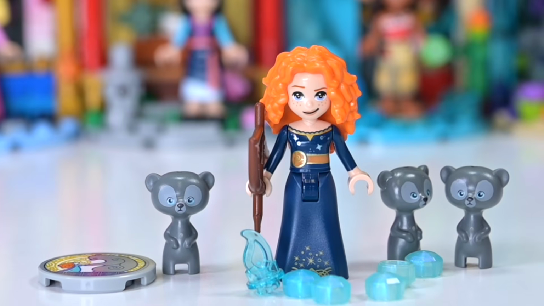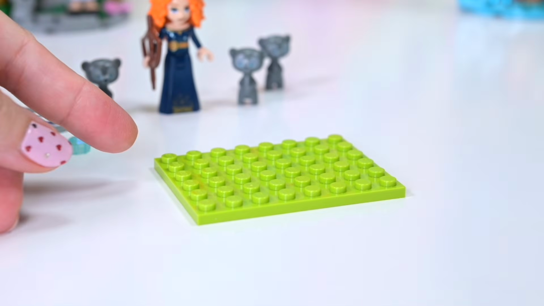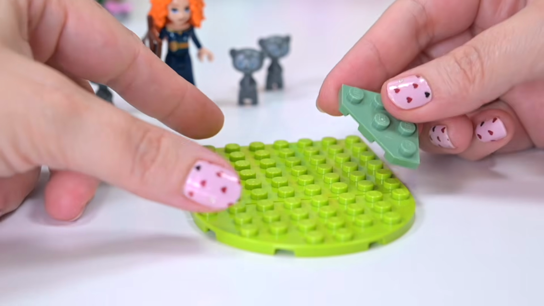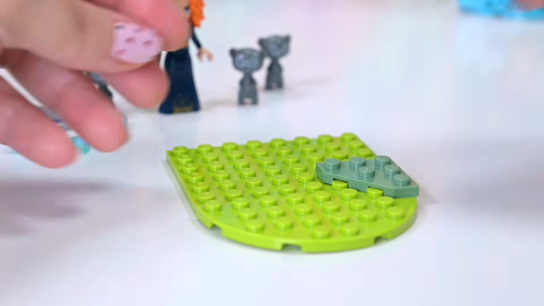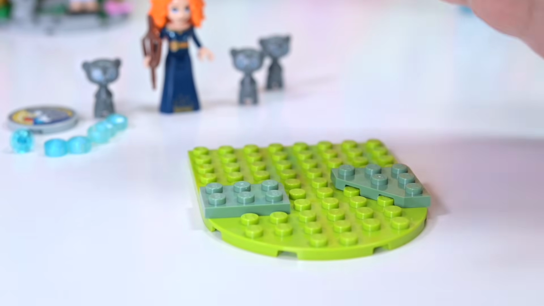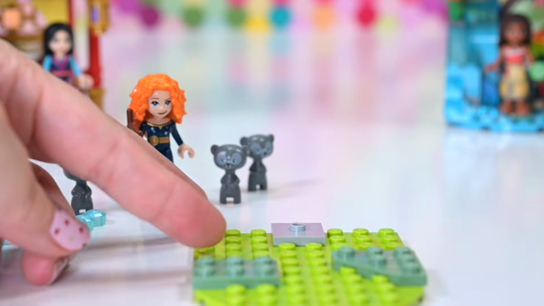So let's do this. Let's start with a green base, a reasonably bright green, because there's going to be a lot of dark colors here. So we're going to brighten up the bottom. We've got our plate at the back, which is 8x6, and a little curved one at the front. And then to hold them together, some of these sage sand green pieces to mix up the green. At the back, I want a facade of the castle.